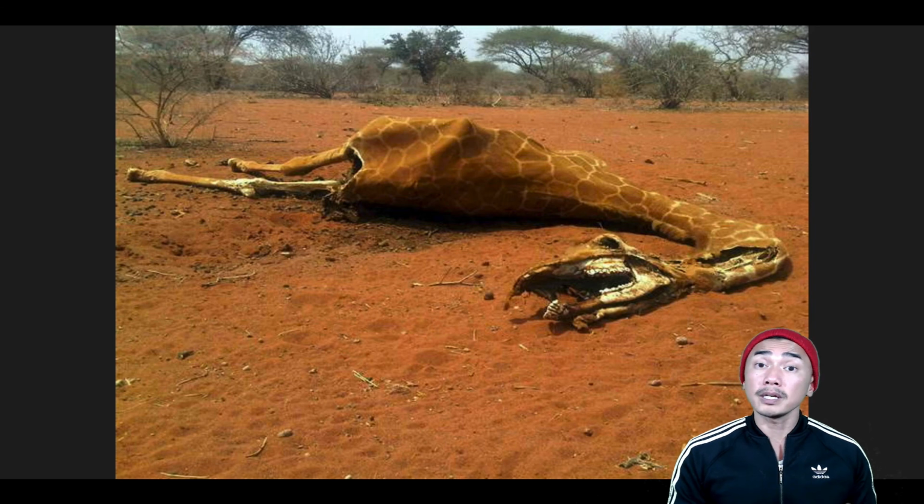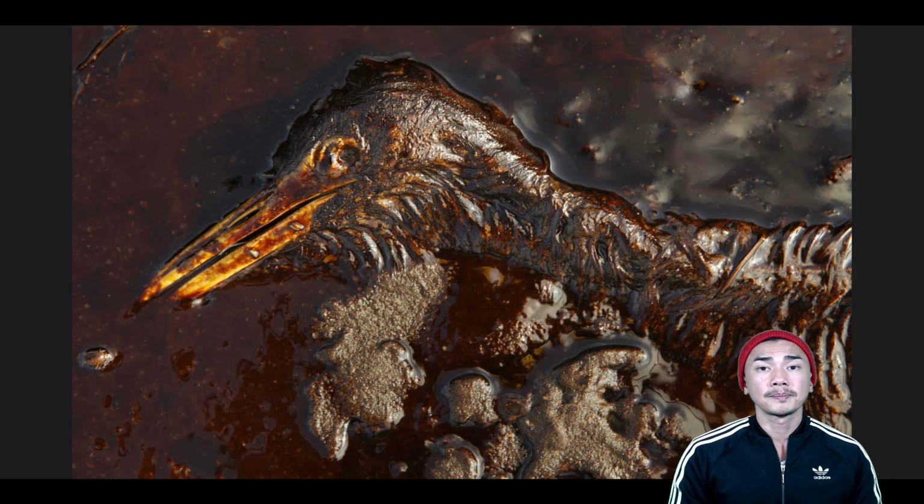Another example is drought, whose severity does not change based on population density. And finally, when there's pollution like this oil spill, the chances of survival do not change with population density.